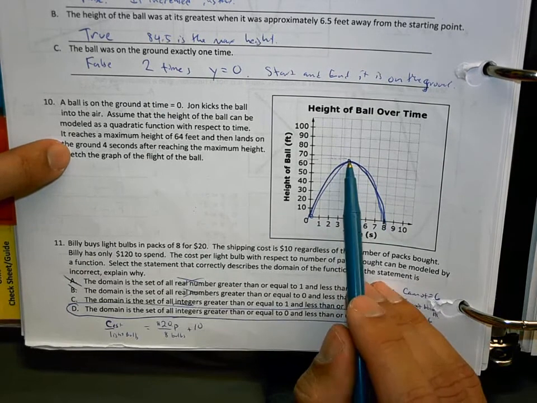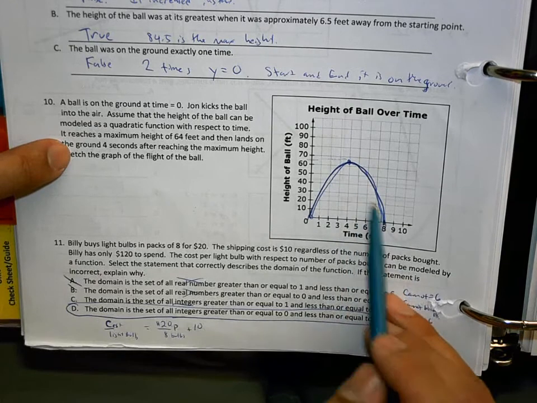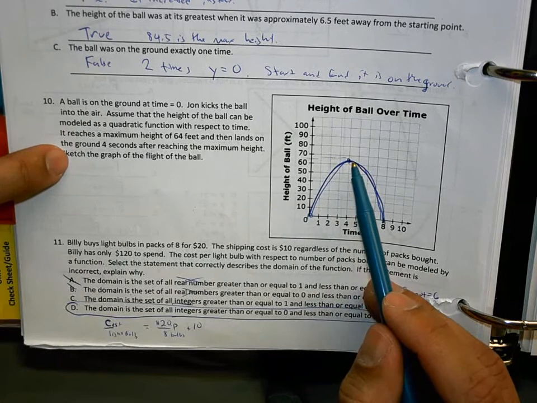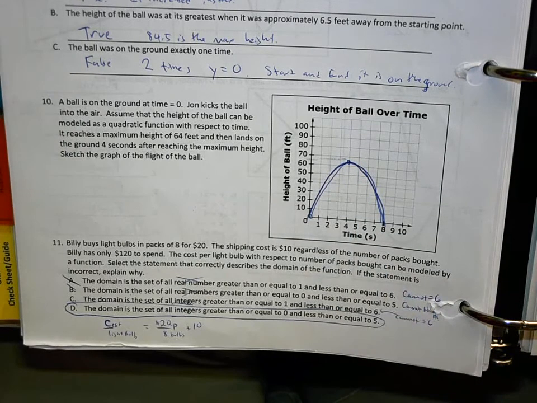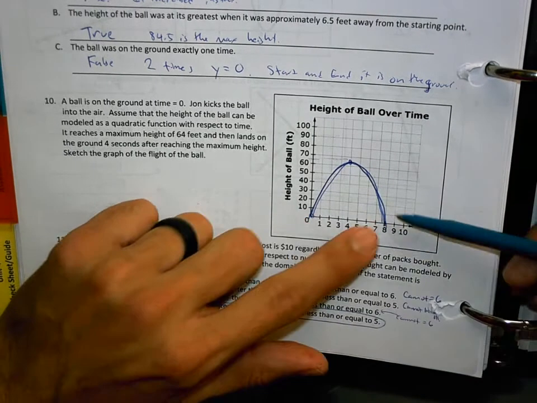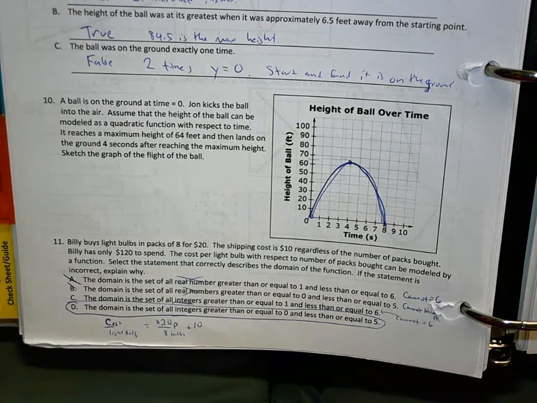If it's going to go down for 4 seconds, that must mean it went up for 4 seconds if it's a nice balanced quadratic. As a matter of fact, that's how it works, as long as your starting height and your ending height are the same level. That's how it always works. There's my graph.